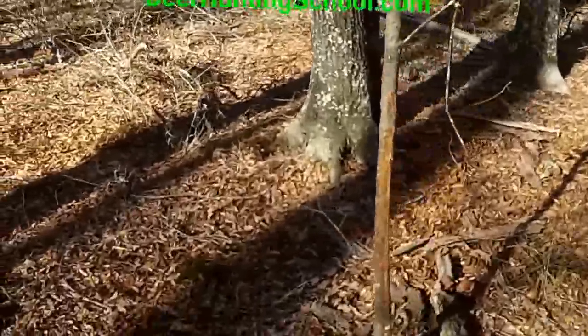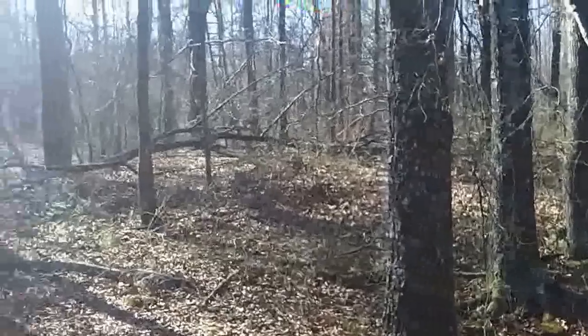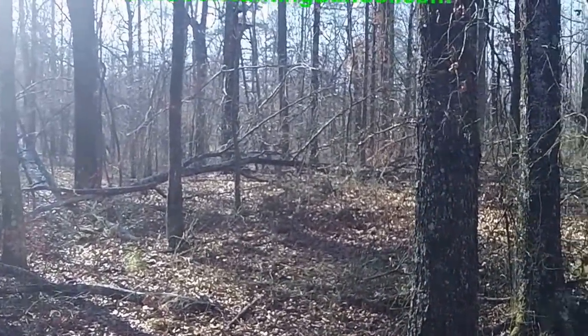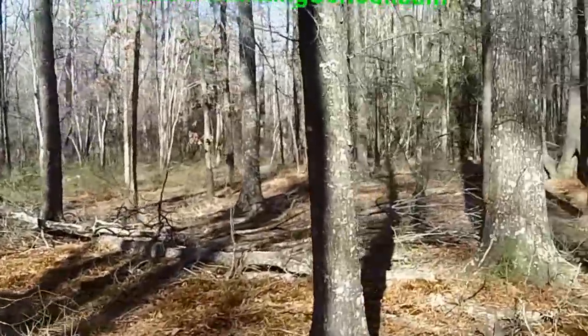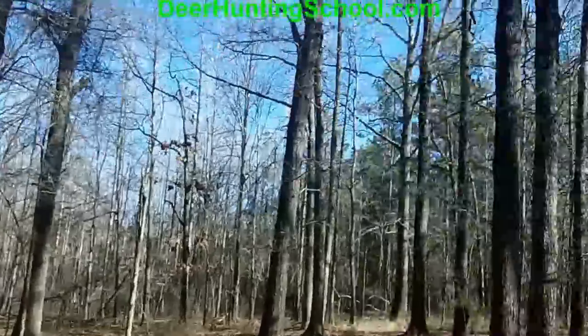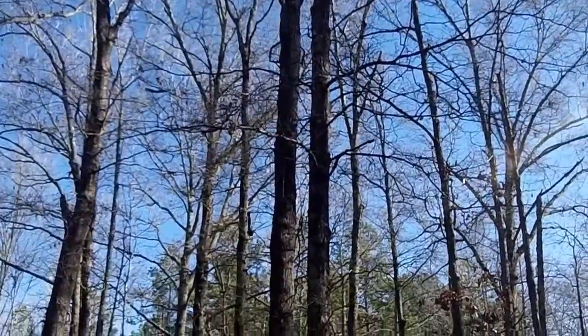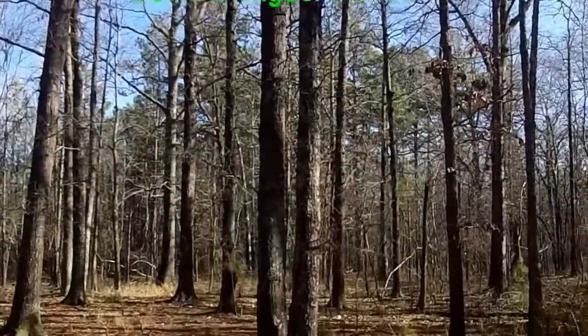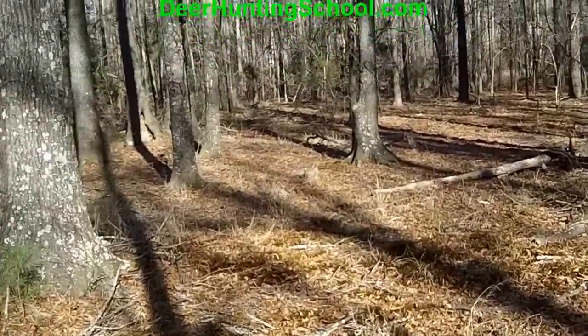Here's the rub, there's a deer stand 20 yards here, and there's another deer stand 10 yards from it right there in that tree. It's a hang-on. The guy's got spikes in the tree. Both of these deer stands are looking out into this really open area.